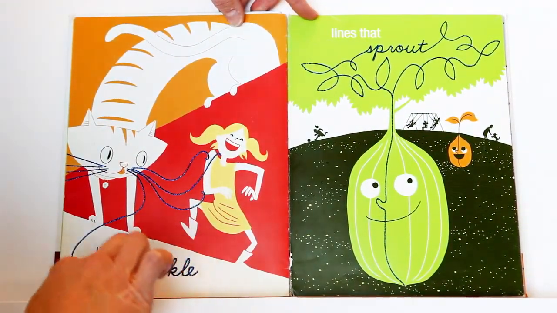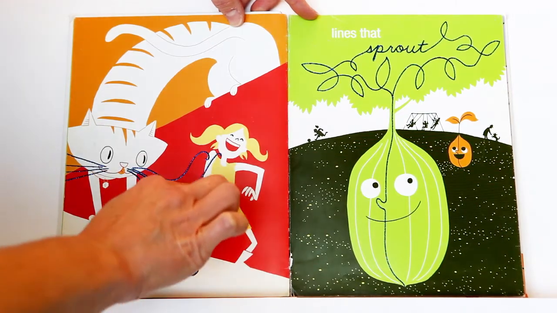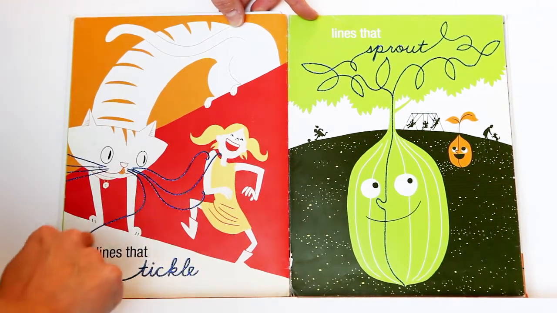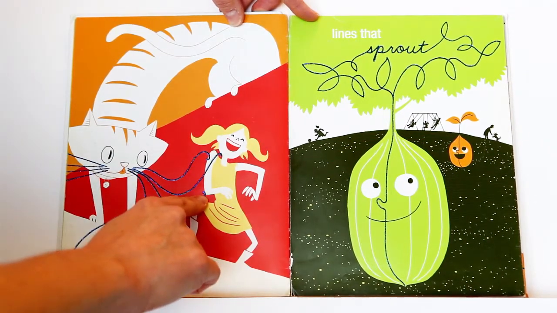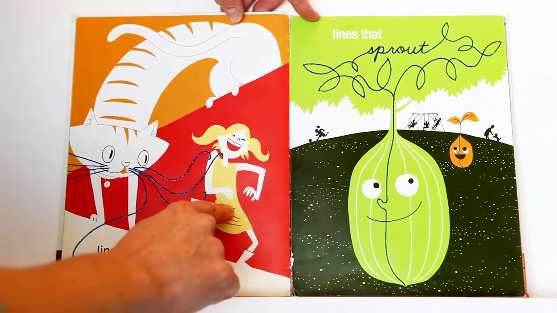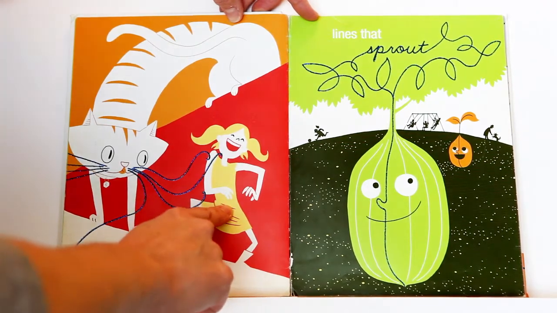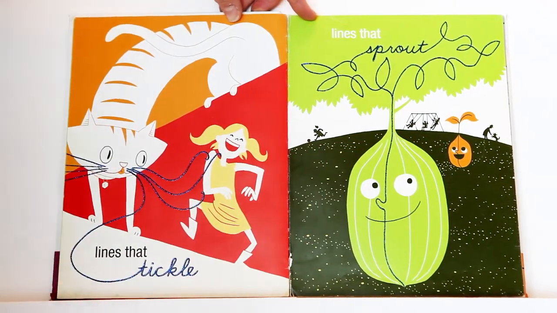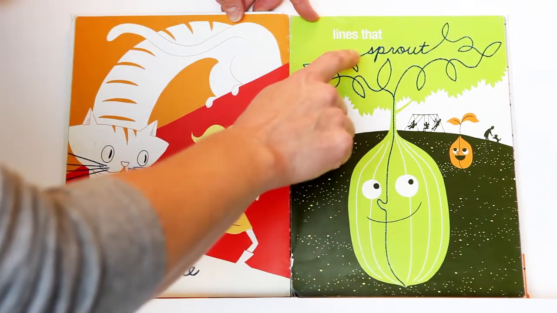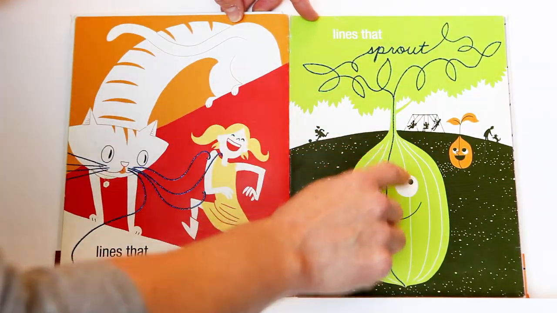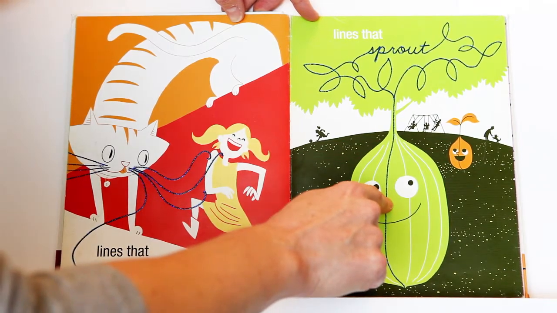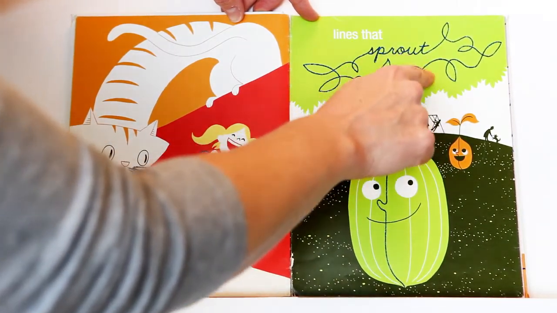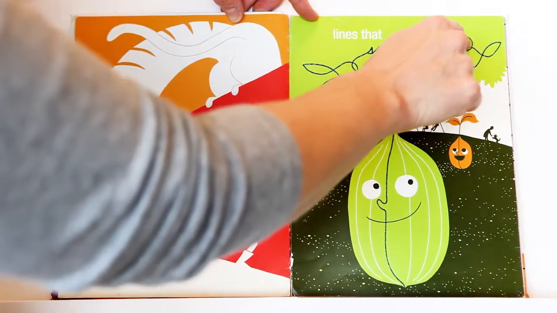Lines that tickle. These lines are the cat's whiskers, and what are they doing? They're tickling the girl, right? Lines that sprout. Oh wow, it starts right down here and it makes a nose. And look at that.